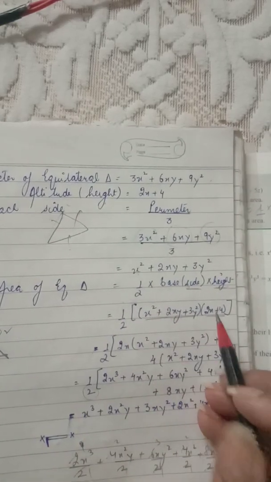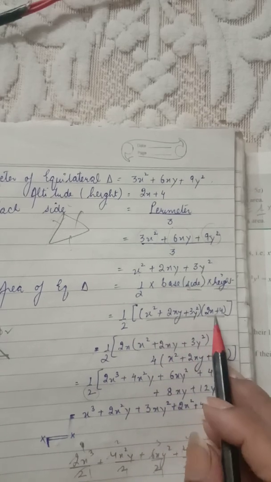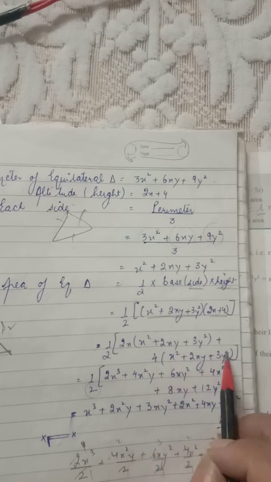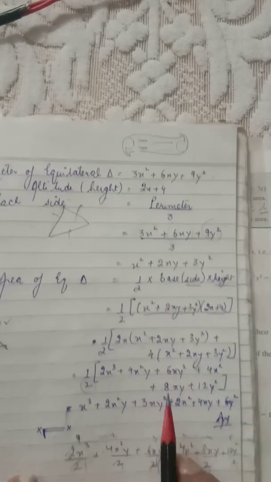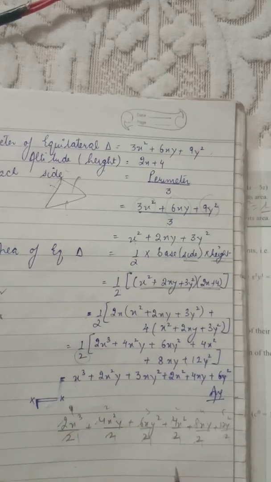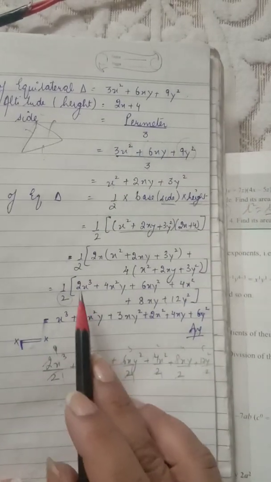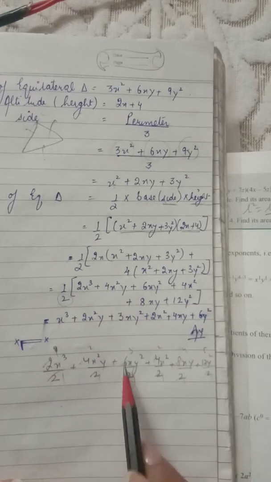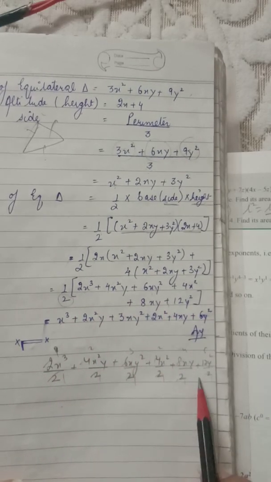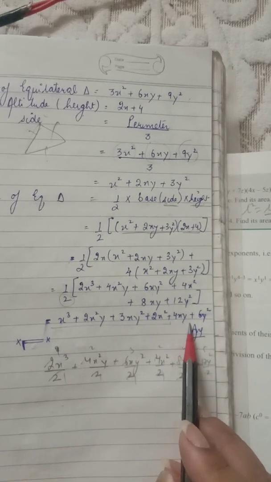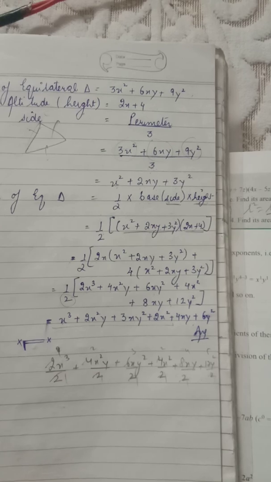Put them in two different brackets. The bigger bracket keep in, the smaller bracket out. In-out method again. One term out, the bracket in. Second term out, the bracket in. Multiply. And when you multiply and finally get the product, this is 1 by 2. 1 by 2 means each term which is inside the bracket will be divided by 2. Every term inside the bracket will be divided by 2, and this will be your final answer, or you can say this will be the area of the equilateral triangle.